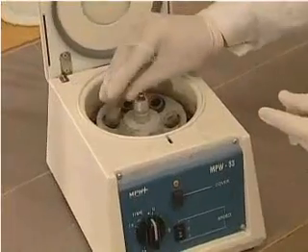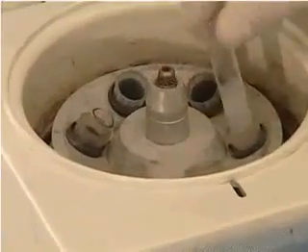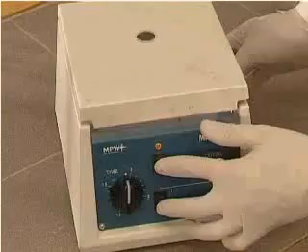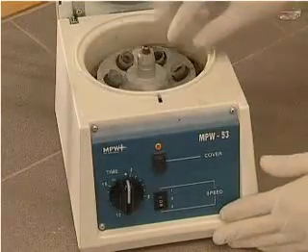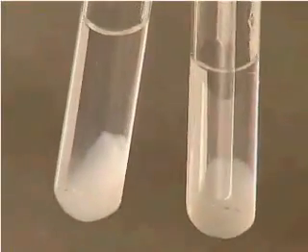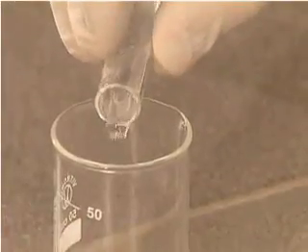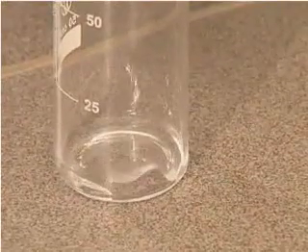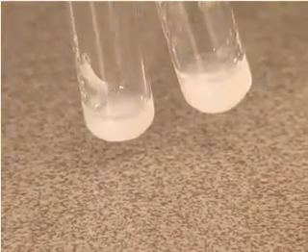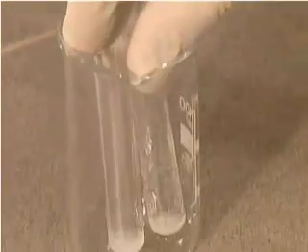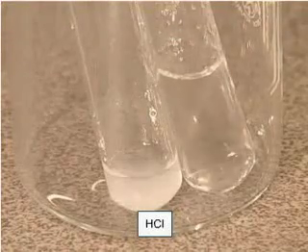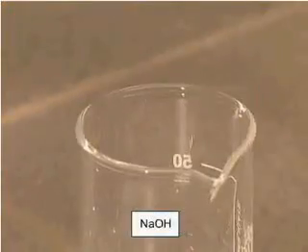Divide the suspension obtained into 2 parts and separate the precipitate of beryllium hydroxide from the solution by centrifuging. Add a solution of hydrochloric acid to one portion and sodium hydroxide solution to the other portion.